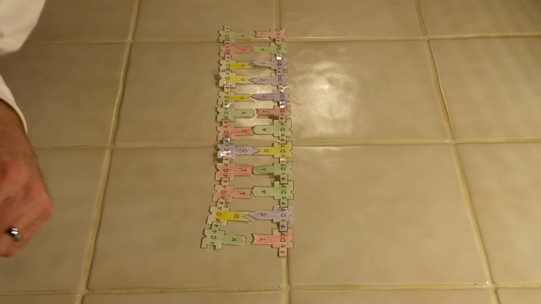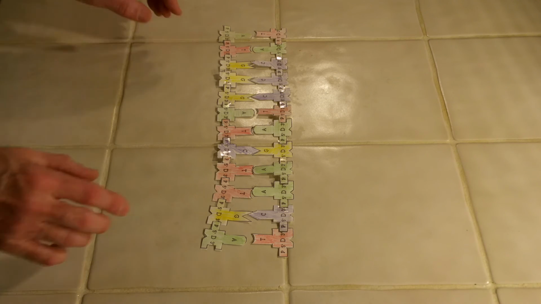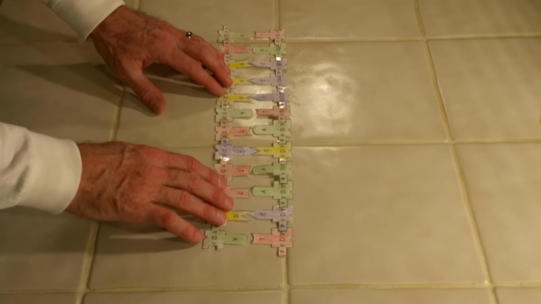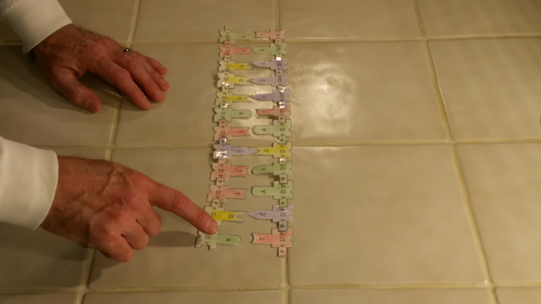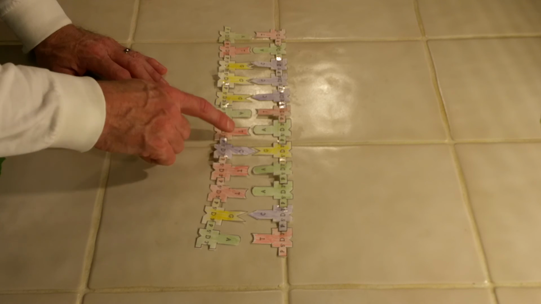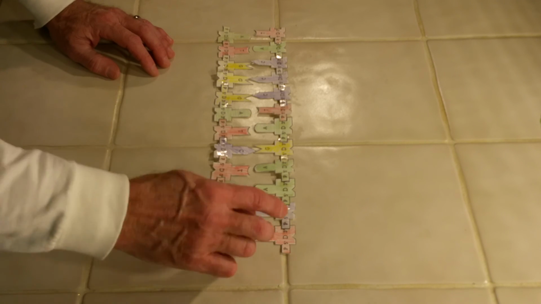Hi, Mr. Kedsting here. I'm going to model DNA replication here with this paper chromosome. The paper chromosome that I have here is a double-stranded molecule. Here's one string of nucleotides. The nucleotides are A, G, T, T, C, T, A, G, G, G, T, A. And the other side is another string of nucleotides that are complementary to it.